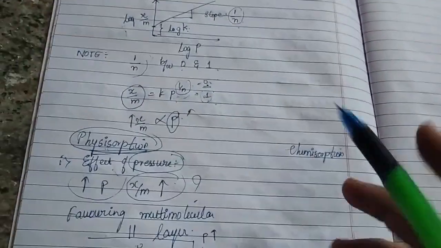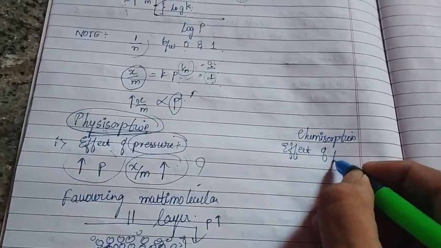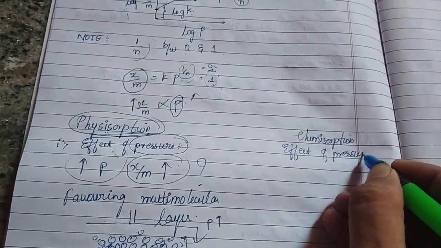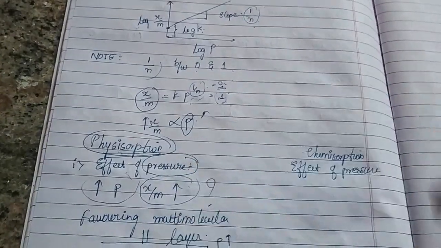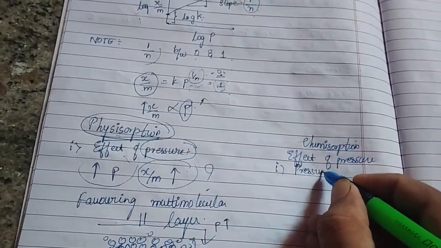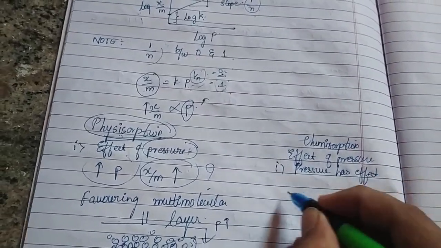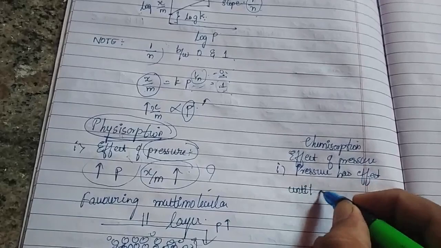In the same way, if I go with the effect of pressure in chemisorption, it is similar to what we have read earlier. Pressure has the effect until it forms a unimolecular layer.